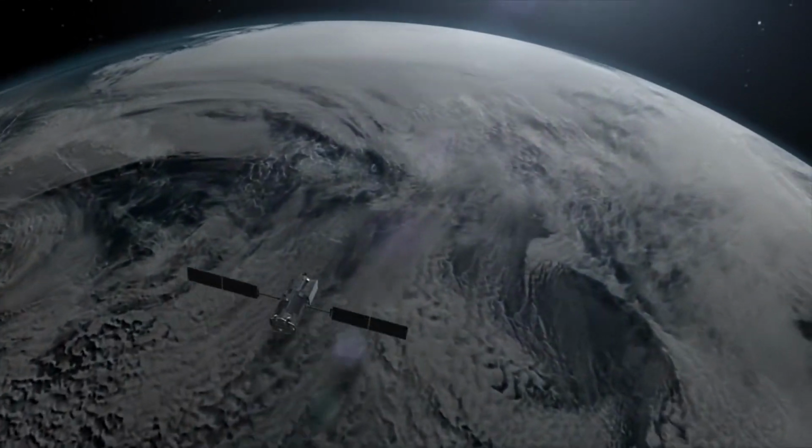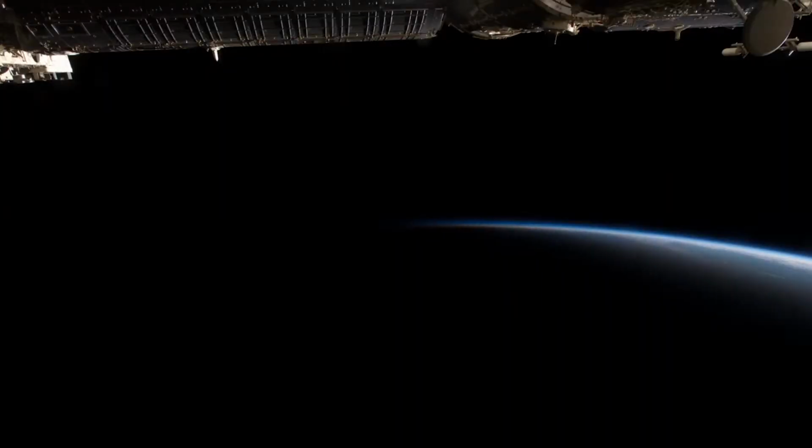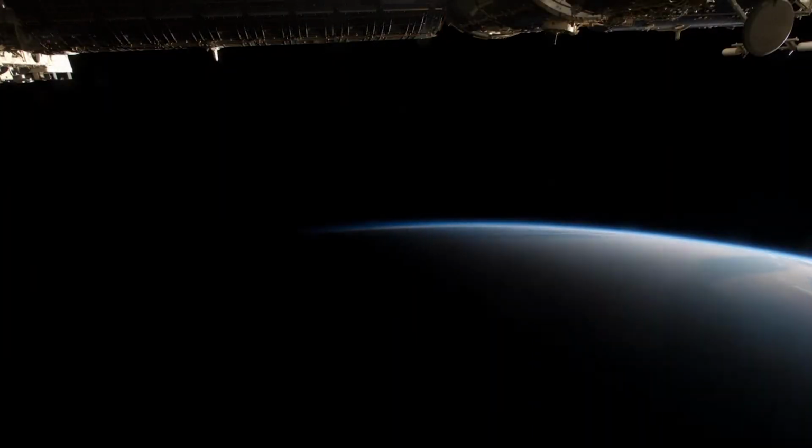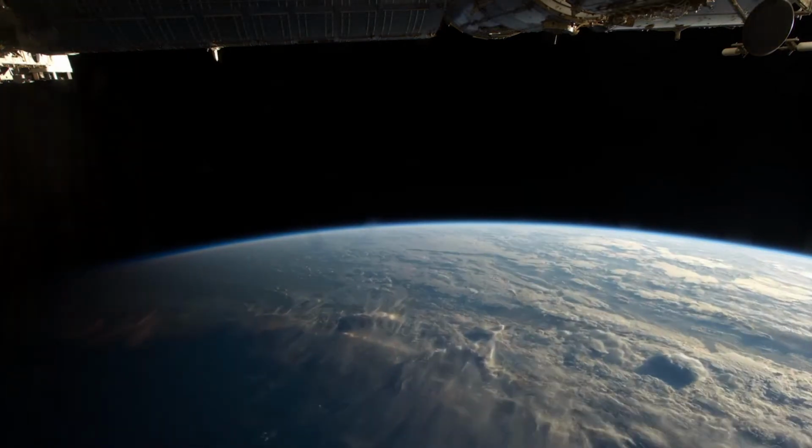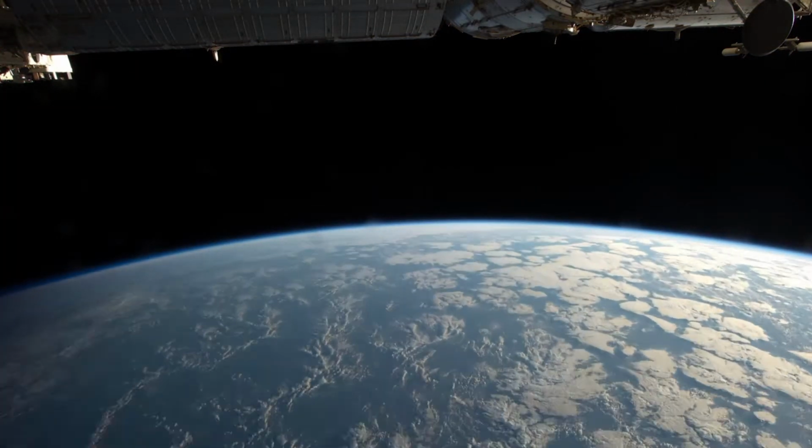OCO-2 measures every day the same time of day. With OCO-3 on the space station, we're going to sample from sunlight to sundown. And so now we can learn about the carbon cycle through different parts of the day. And that's really important because plants respond to sun, so we need to see them behaving across the day.